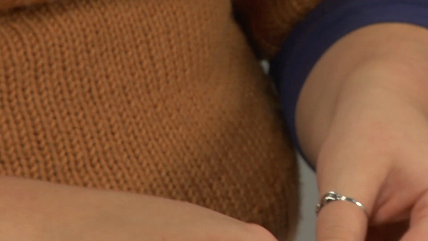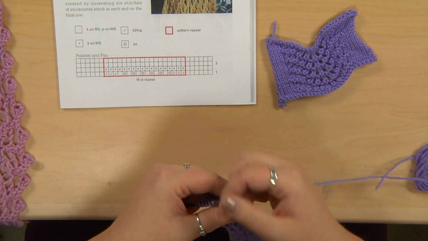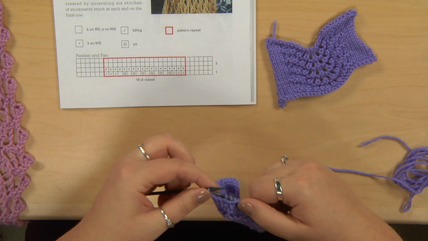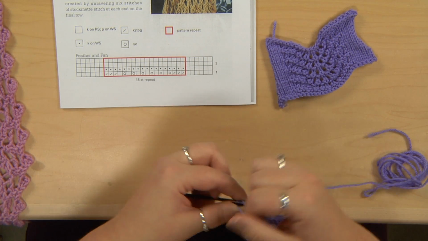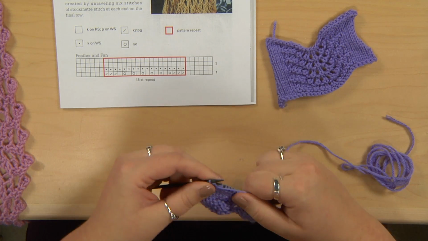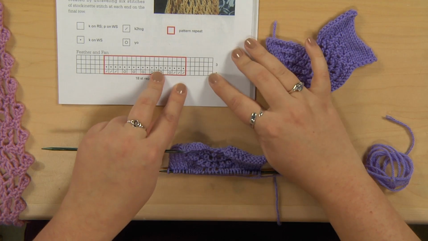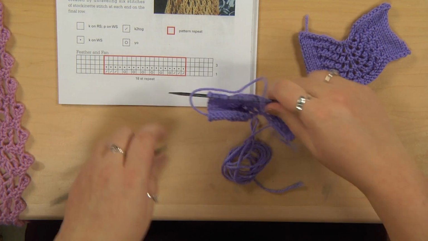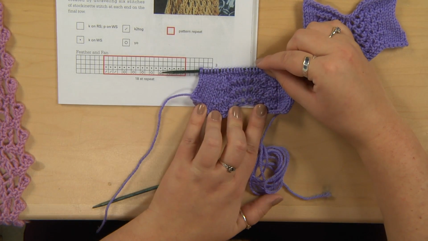And then once I'm done with the box, I come over here and I am purling these next 6 stitches. And so with that, I have worked the first 2 rows of the chart. And so you can see how my stitches are lining up just like they did in the swatch.